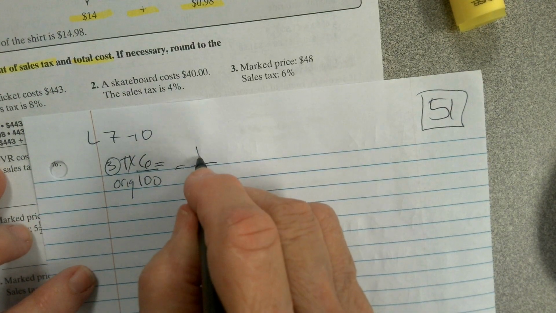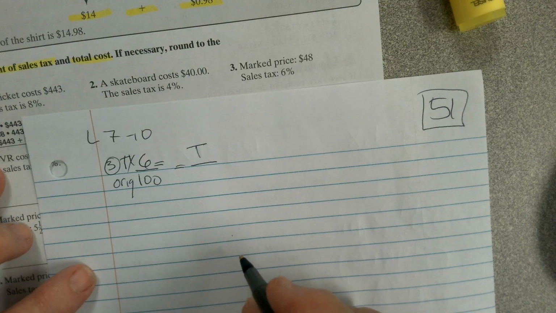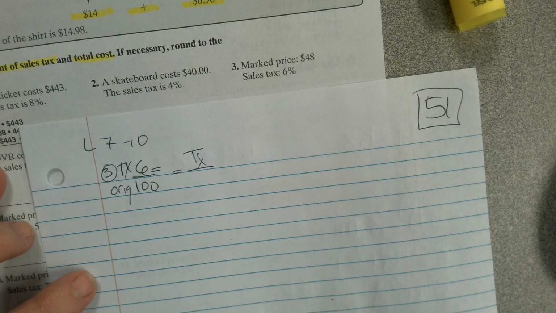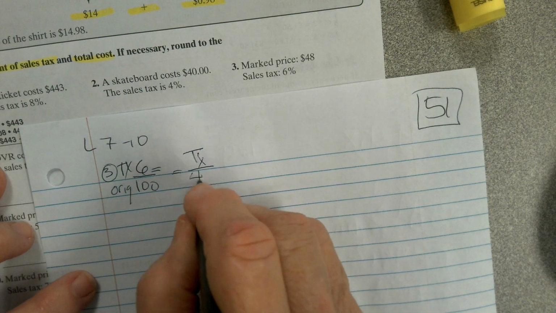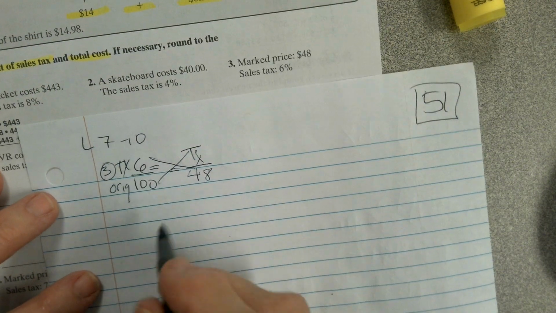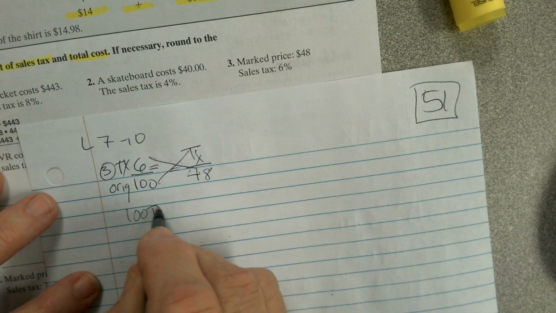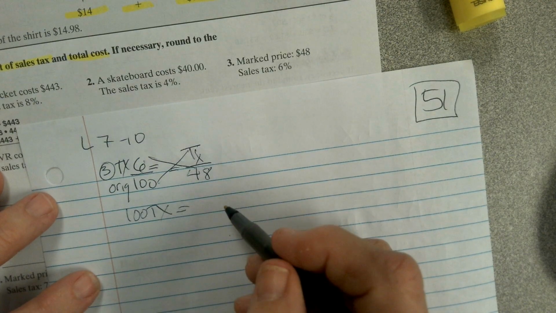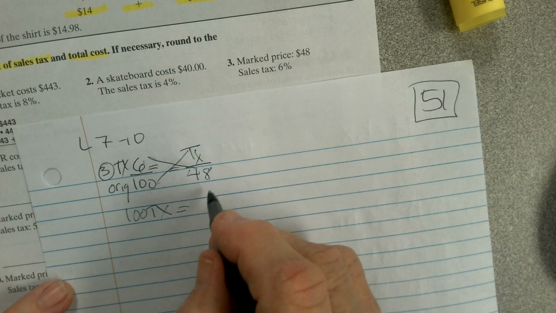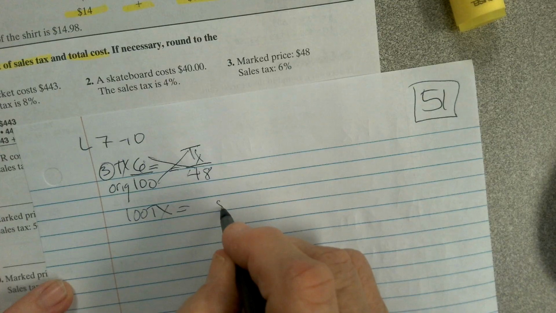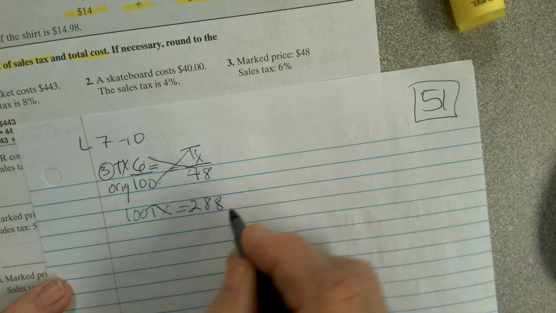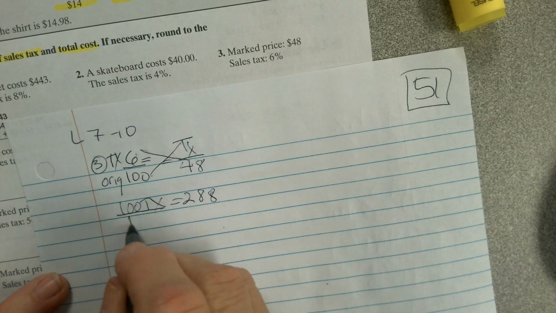And I don't know the tax. I could have put an X. I'll put a TX over, where's the 48 going to go? On the bottom. That is what the item is costing me. And then let's go ahead and cross multiply. So it's going to be 100 times T, 6 times 48. What's 6 times 48? 288. And you can divide by 100 easily by hand.